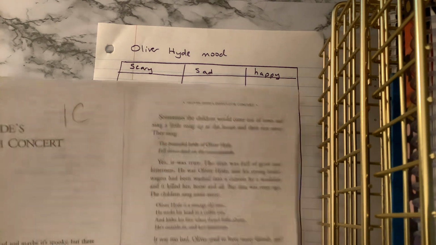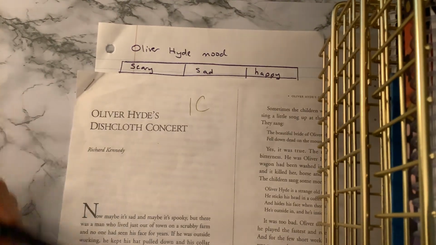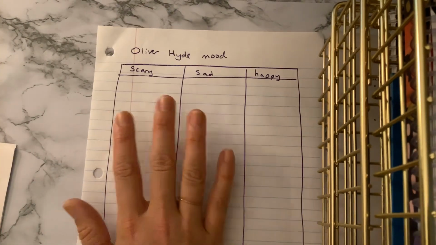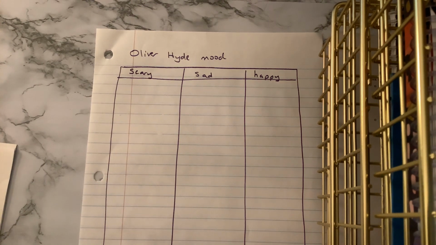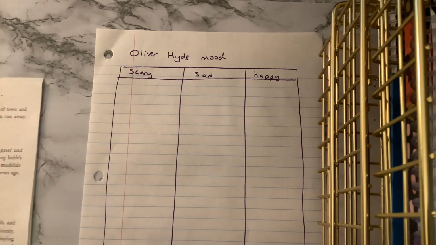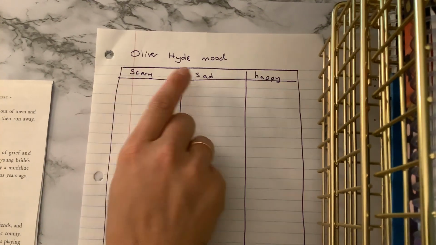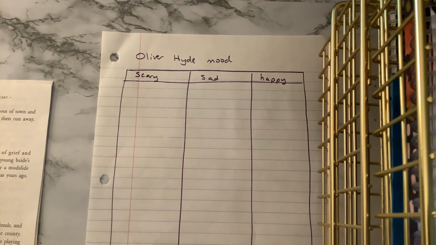So what we're actually going to do, fifth graders, is we're going to be reading through Oliver Hyde again. And I want you to be looking for textual evidence. Remember that as we talked about mood, we said that the author creates a mood by the words that he or she chooses, or maybe the setting that he or she describes. So as we're reading through Oliver Hyde again, we're going to be trying to notice what kinds of words the author chooses that make us think something is maybe scary or sad or happy, okay?